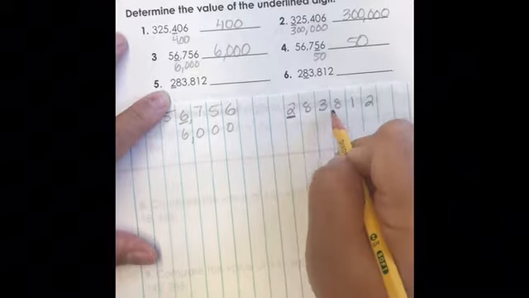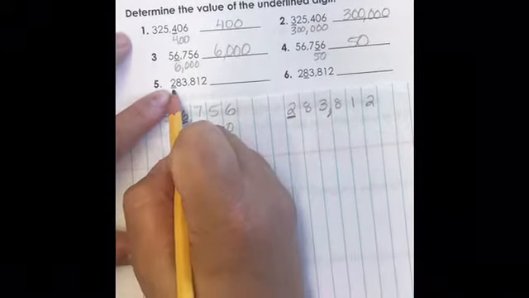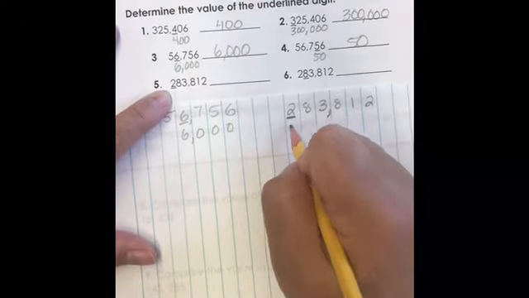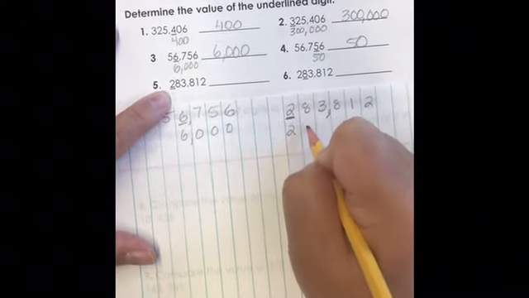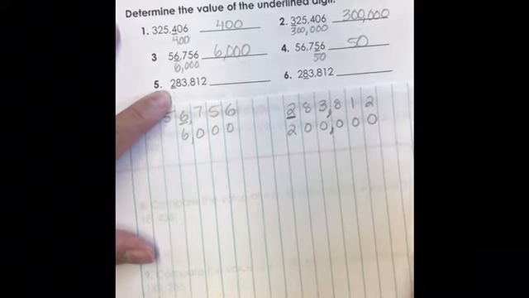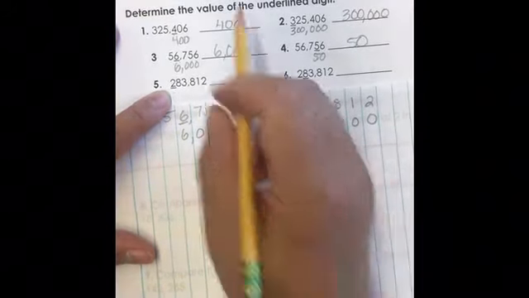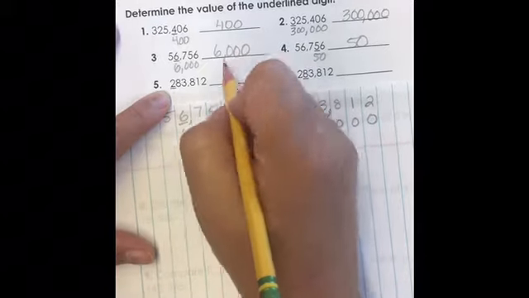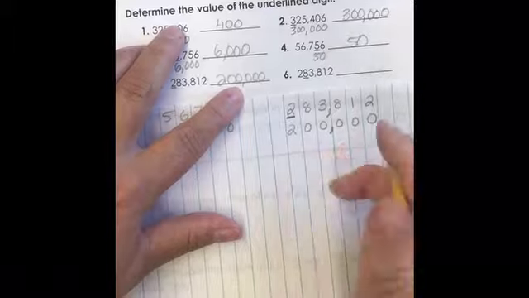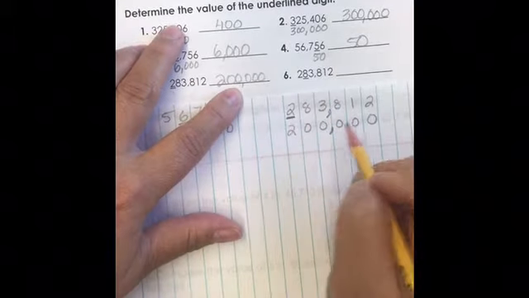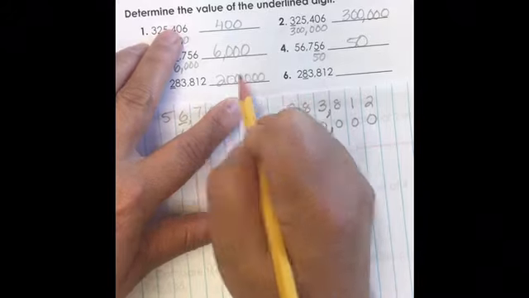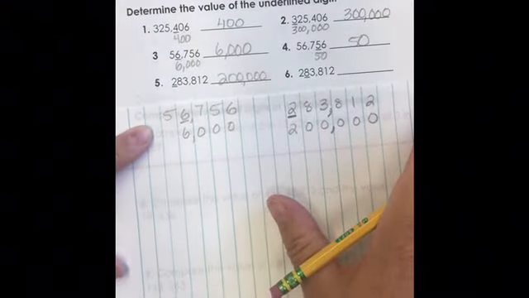They're asking me about this 2 all the way out here. I know that 2 in this number is in the hundred thousands place value, so I'm going to copy it down and I'm going to fill in zeros all the way to the ones place, and I can add my comma. I see that 2 in the hundred thousands is worth 200,000. So I'm going to copy my answer onto my paper. Make sure you have the same amount of zeros. 1, 2, 3, 4, 5. Double check, triple check your work.